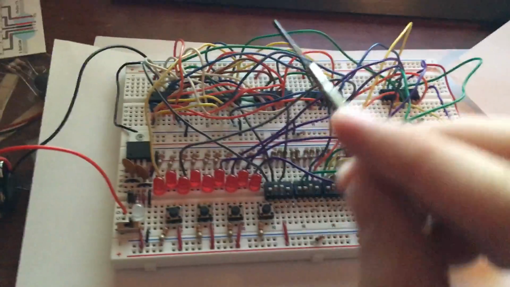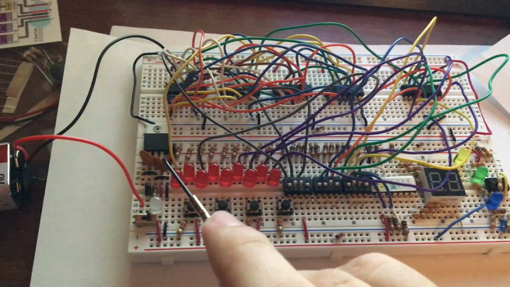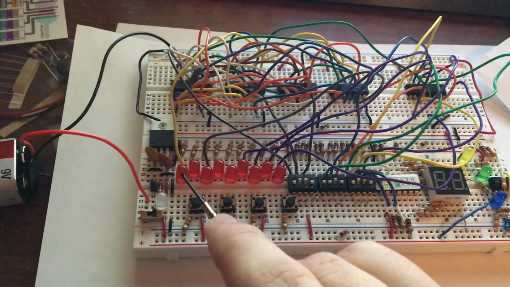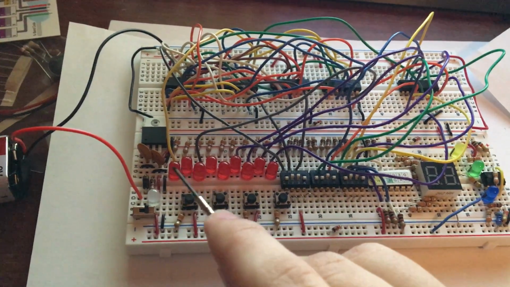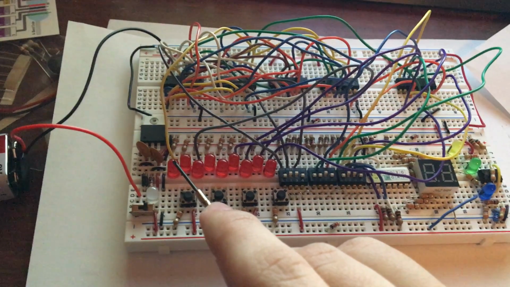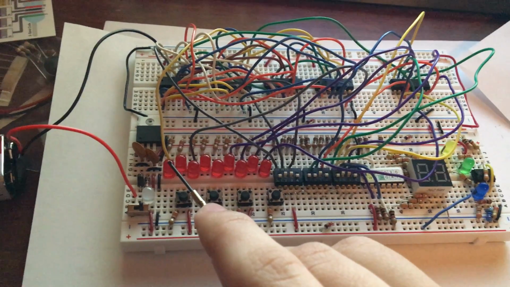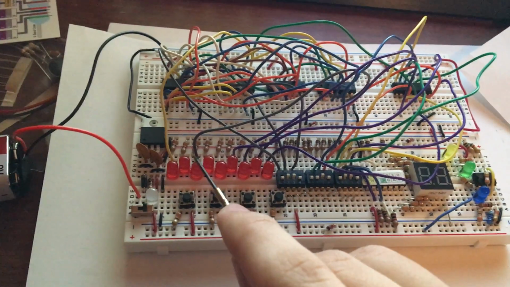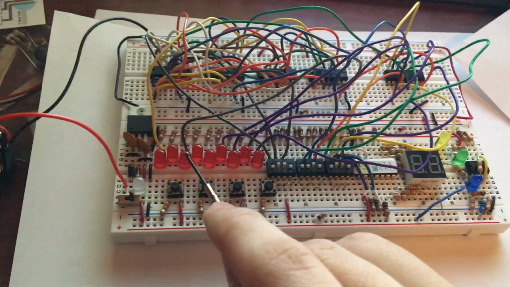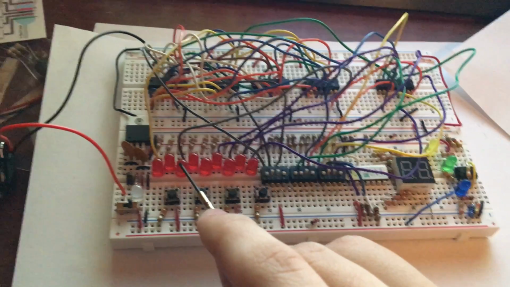And we also have the NAND network plugged into these two LEDs right here. This one is for the sum Boolean expression, and this one is for the C out Boolean expression.